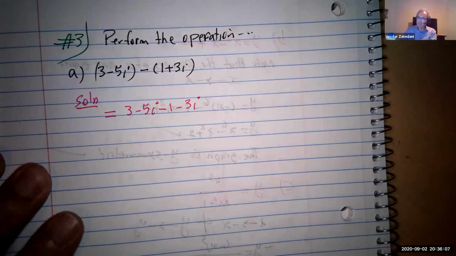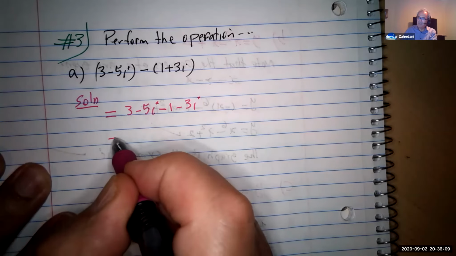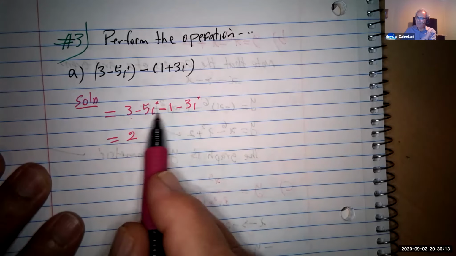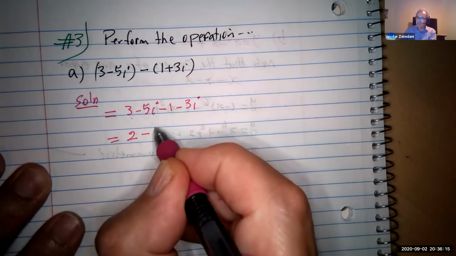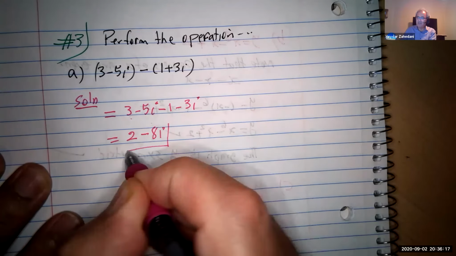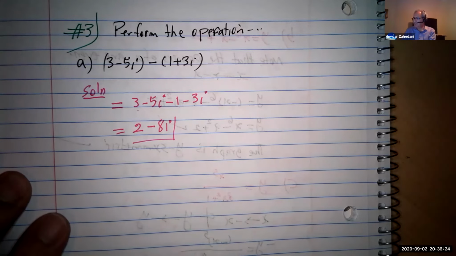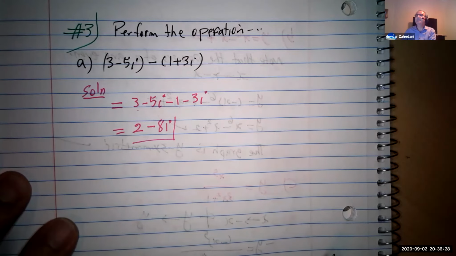Combine the like terms, start with the numbers: 3 minus 1, which is 2. Negative 5i minus 3i would be negative 8i, the final answer. The standard form is a plus bi, so we put the numbers first. That's case 1. Any question? That's a subtraction.